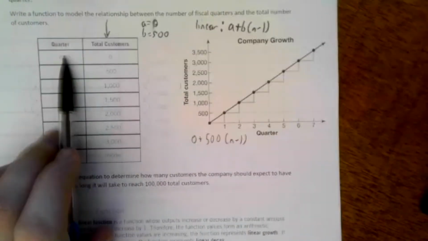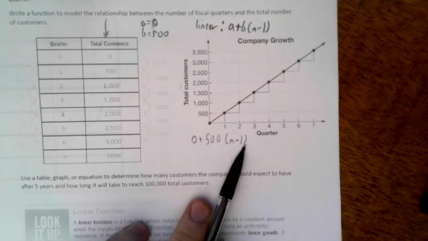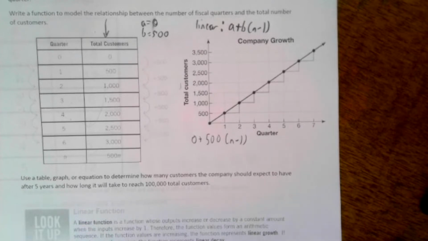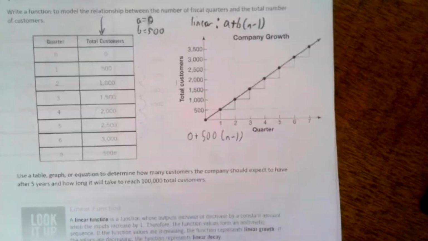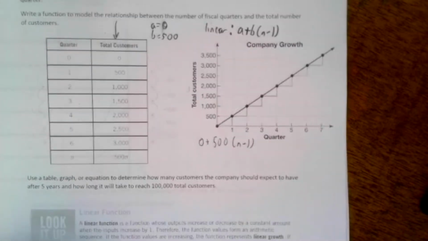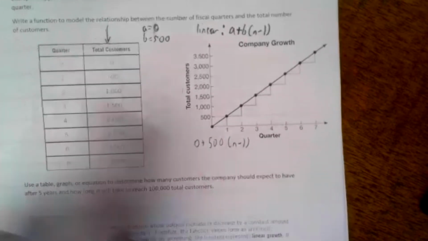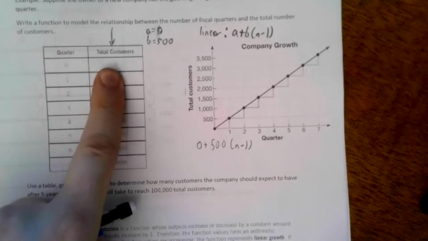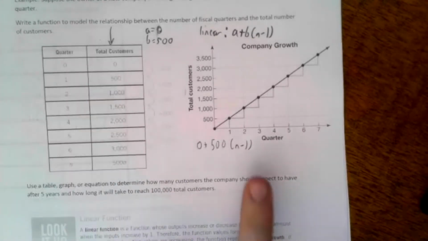If I put in the 0th quarter, so if I put in 0 for n, we get 0 minus 1, which is negative 1. Negative 1 multiplied by 500, we get negative 500. So that's a problem. Where do we mess up? If we plug in 0, we get negative 500, but if we plug in 0, we should get out 0. So where do we mess up on this equation, this function?